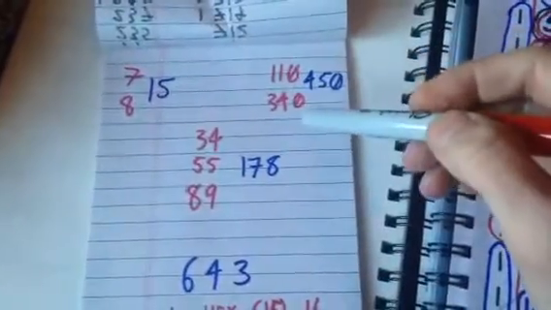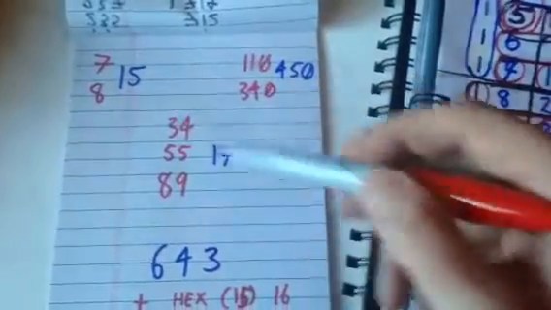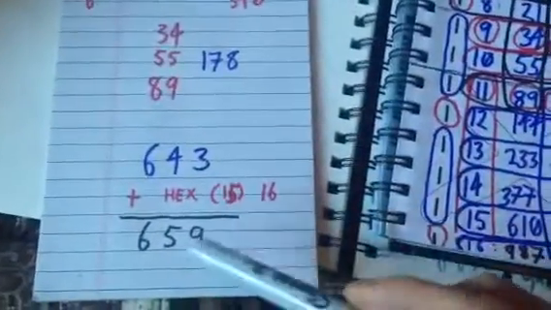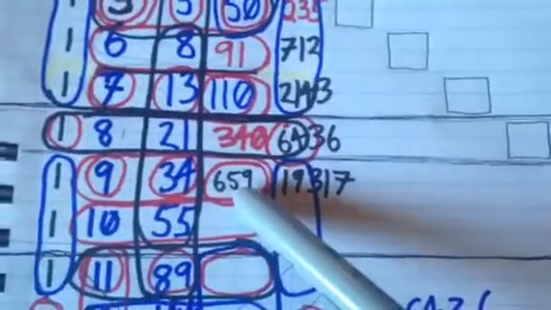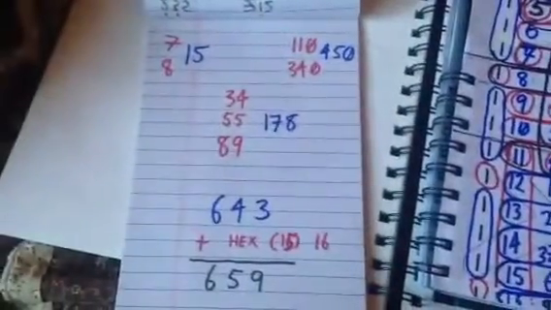Okay, so 110 up with 340 is 450. 7 and 8 is 15. 34, 55, 89 is 178. Add the blues together, you get 643. Remembering that we have to add hex from 0 to 16, we get 659. So this right here is 659. And then on and on and on it goes, using the same pattern.